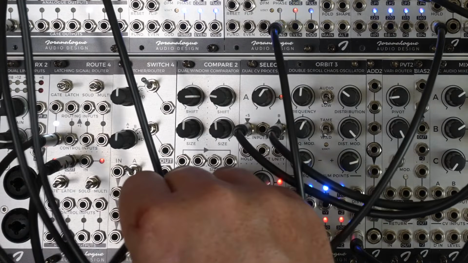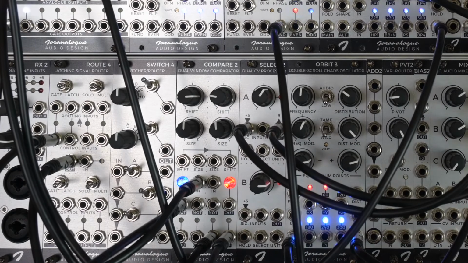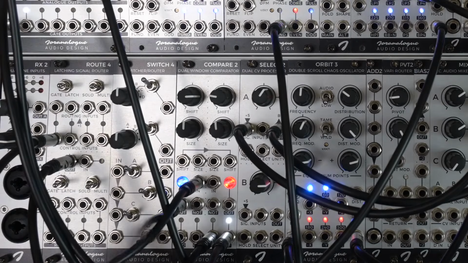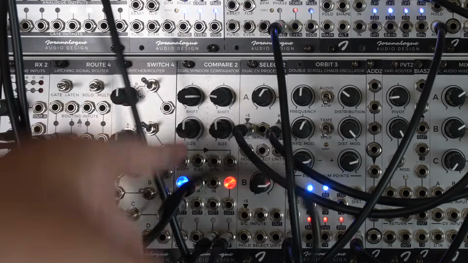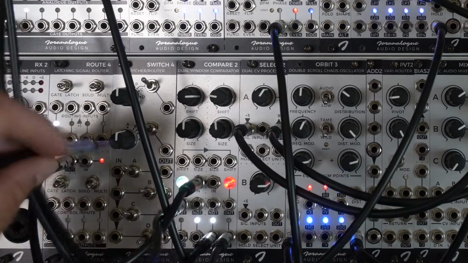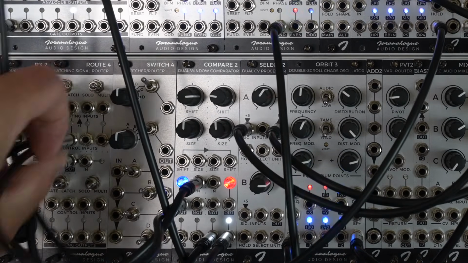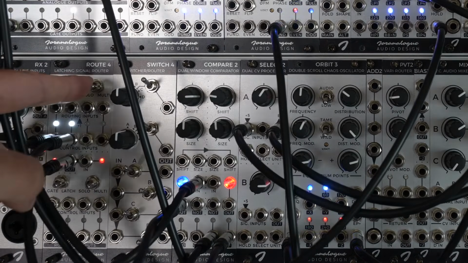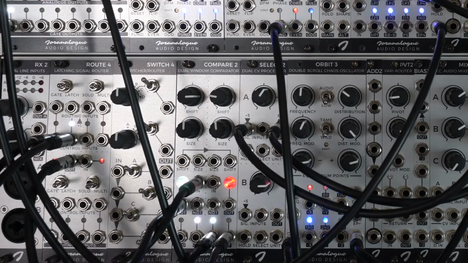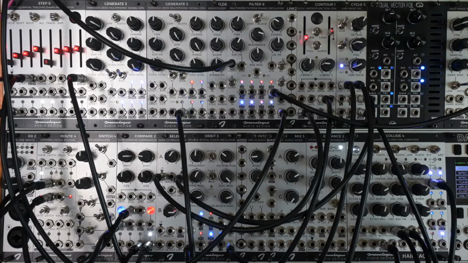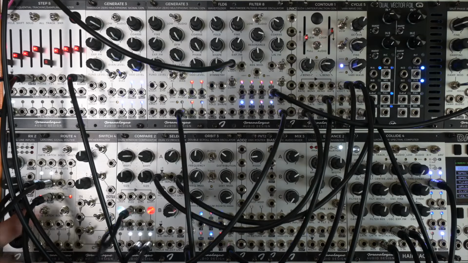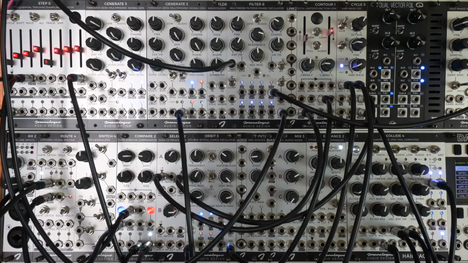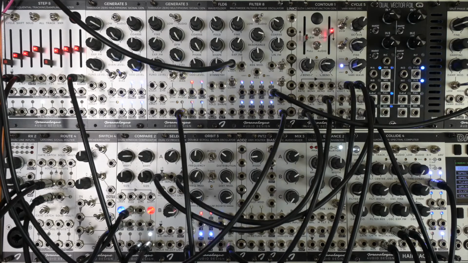I can take the output here of compare 2, which will give me a copy, well, kind of a copy of the gate signal that I'm sending into the first channel. If I send this to a second control input on route 4, and because we have set this switch on route 4 to multi, we get 2 volts that transposes our sequence every few cycles.